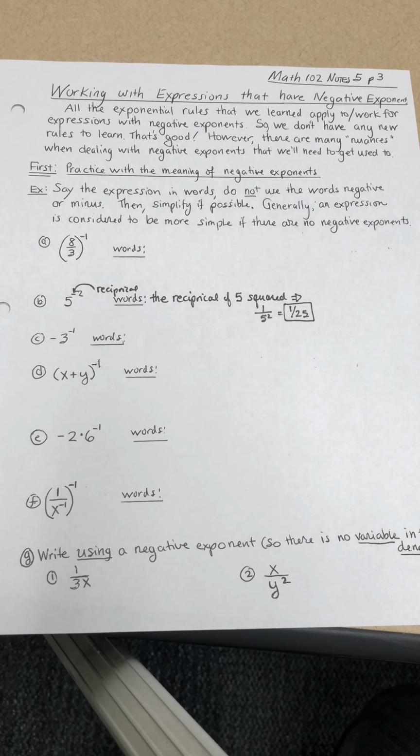The good news is the exponential rules that we learned in the very first notes are the same exponential rules no matter what the exponent is, whether it's positive, negative, or a fraction, or an irrational number. So we will not need to learn new exponential rules. However, there are some nuances in terms of working with problems with negative exponents. So the first thing we want to do is practice with the meaning of a negative exponent.